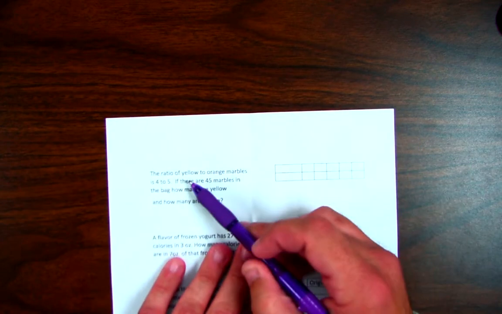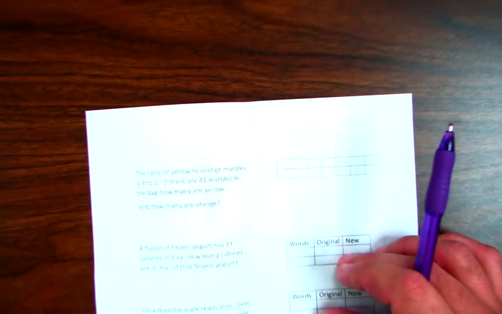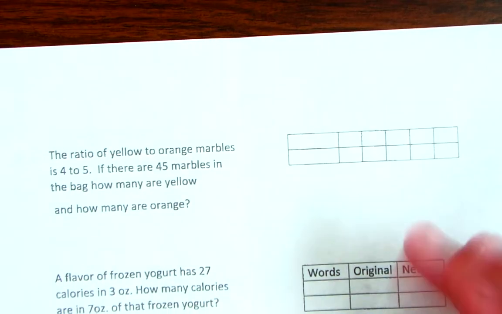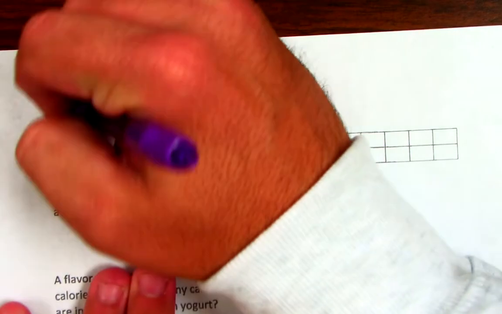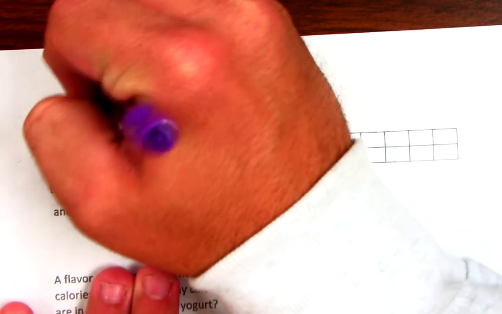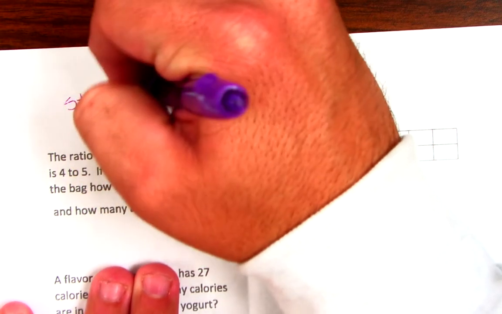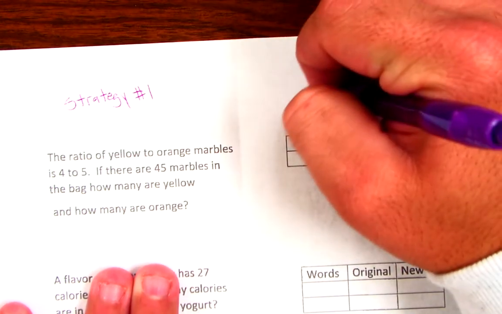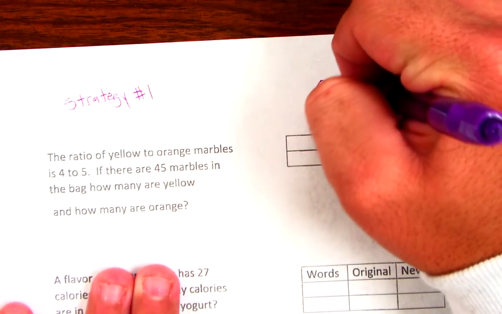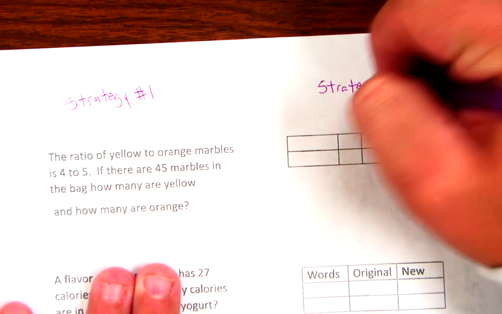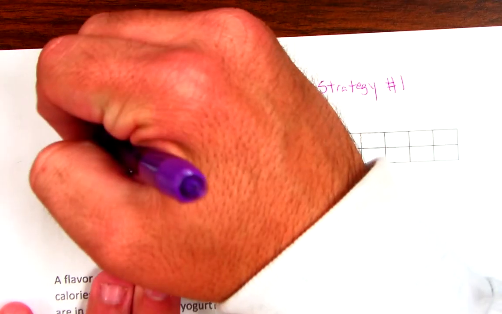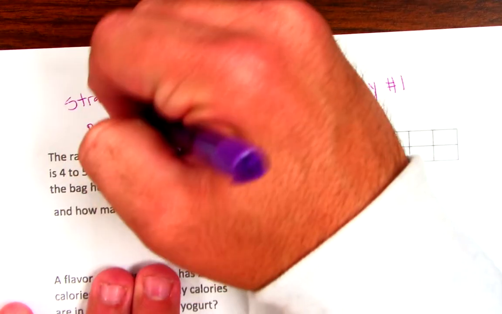All right. So I'm going to zoom in so we can see one step at a time here. So this is strategy 1. I'm going to write that again here. Strategy number 1. And this is called ratio table.